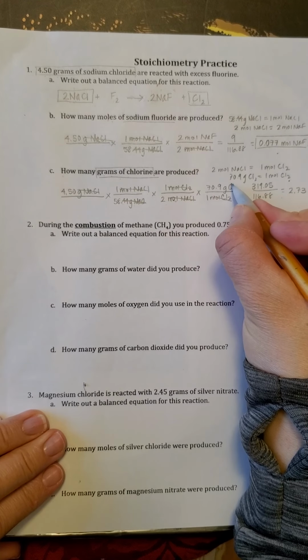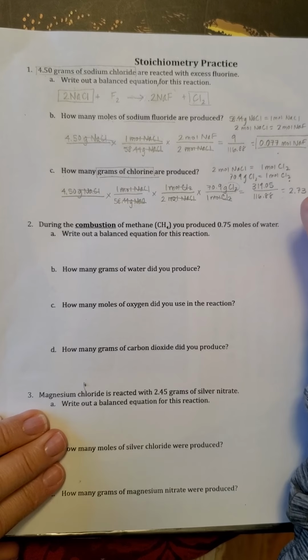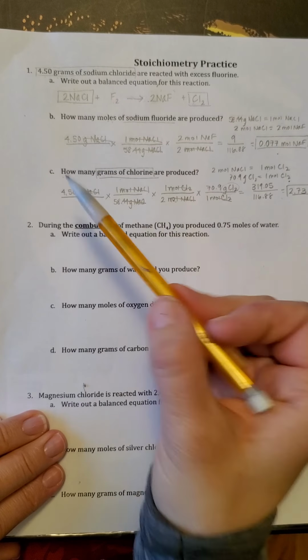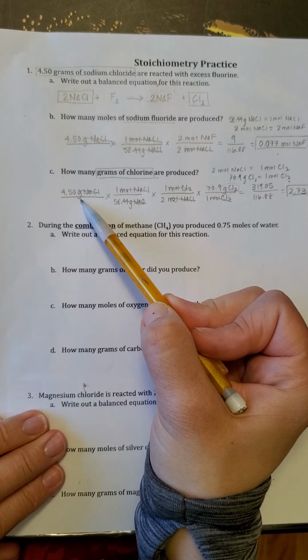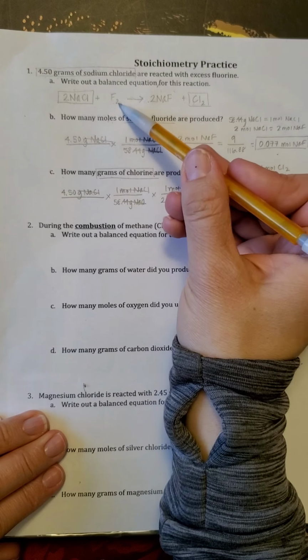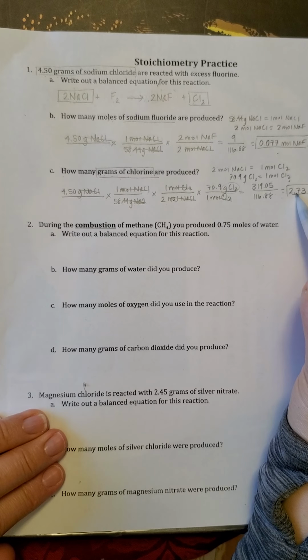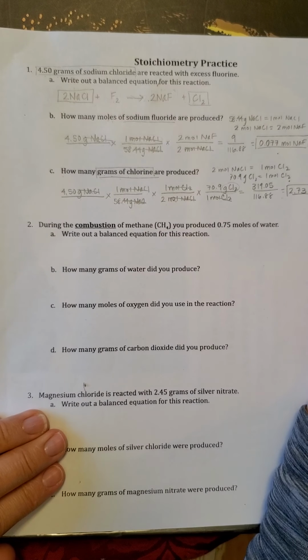2.73, and I need a unit. The only unit left is grams of chlorine. So what this is saying is that if I were to run a chemical reaction and start with 4.5 grams of NaCl, react it with enough fluorine, I would end up with 2.73 grams of Cl2.